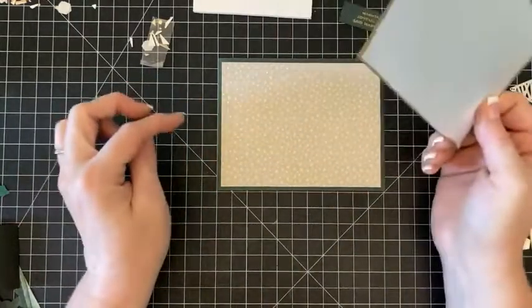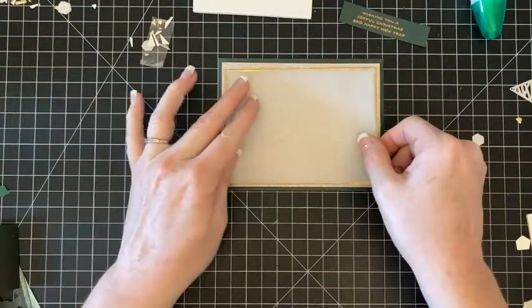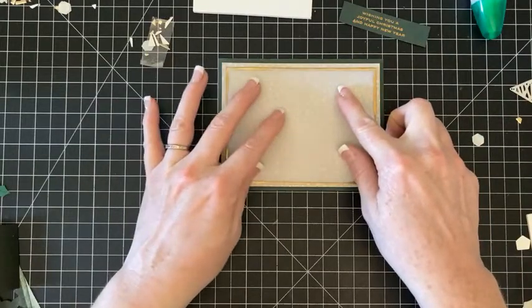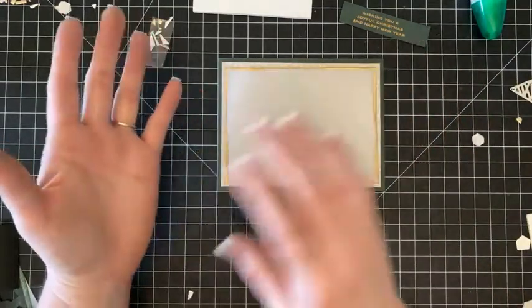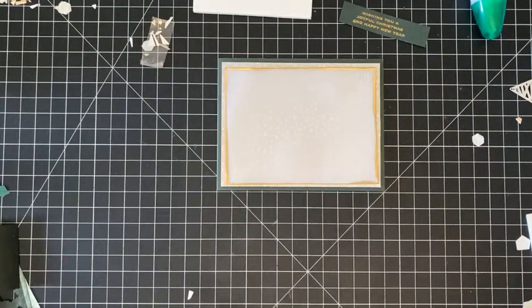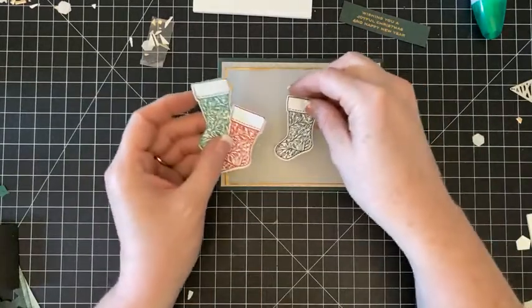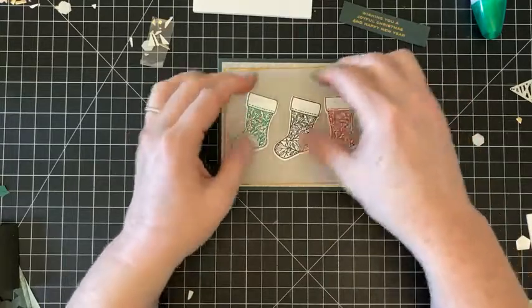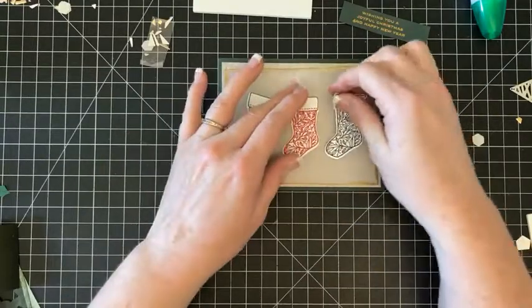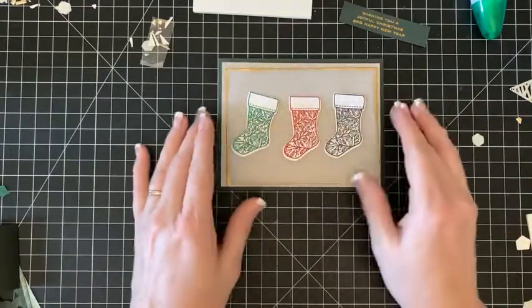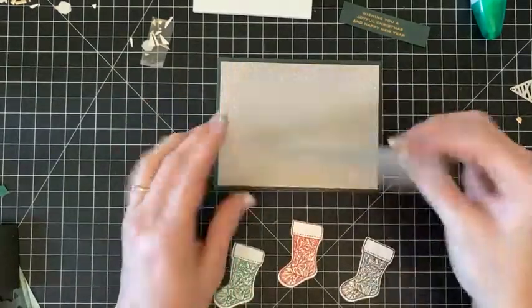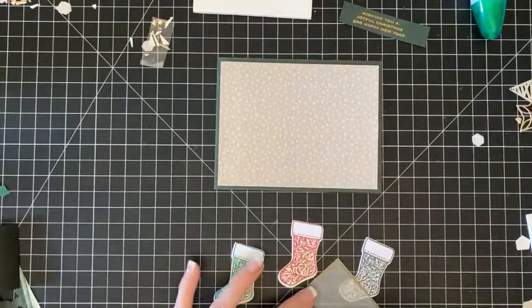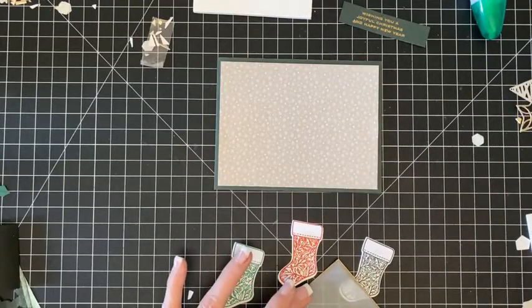So we have our designer paper on our evergreen, and then we have this piece that we just made. Here, the vellum. Now it's going to curl because it is vellum, but that's okay. And then the next piece that we're going to do are the stockings. And I think I want to split these up like so. And so I think here in the middle is where I can put the adhesive for the vellum.